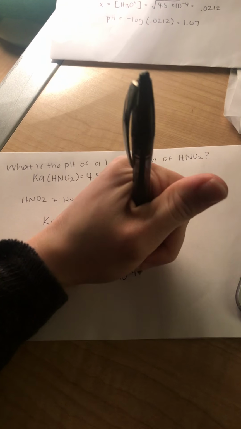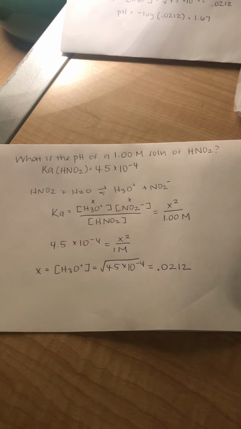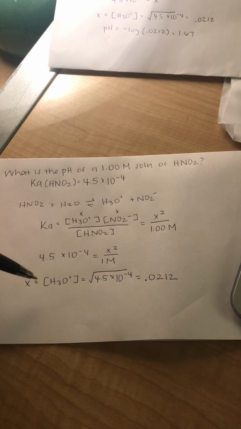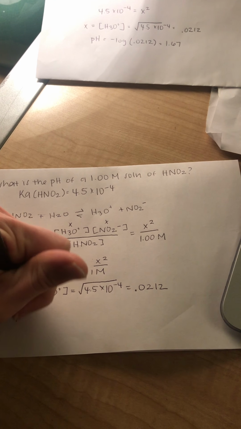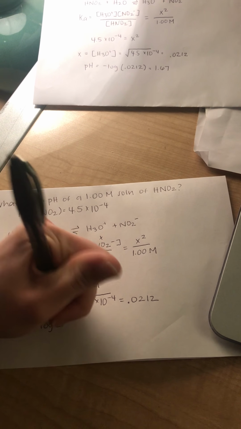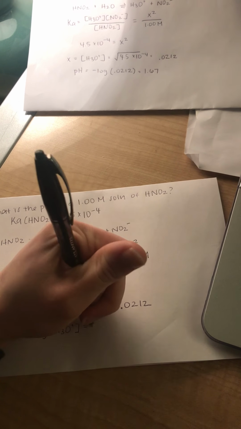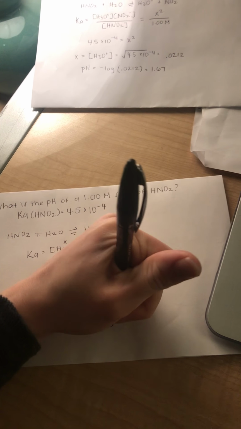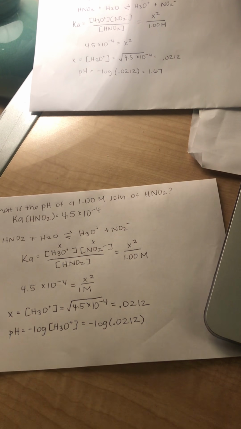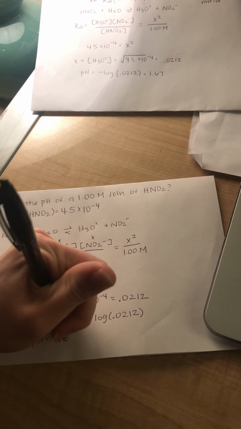From that, you find the answer of 0.0212. Then you use your pH equation, which relates the hydronium concentration to pH. pH equals negative log of H3O plus or H plus, which gives you the negative log of 0.0212. Finally, once you solve that, you get the final pH value of 1.67.